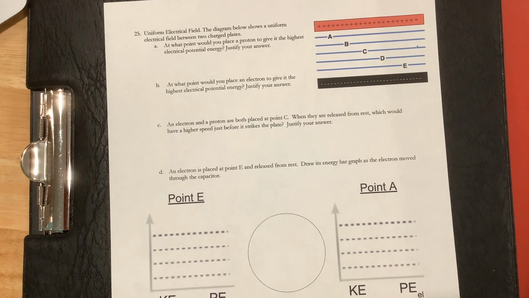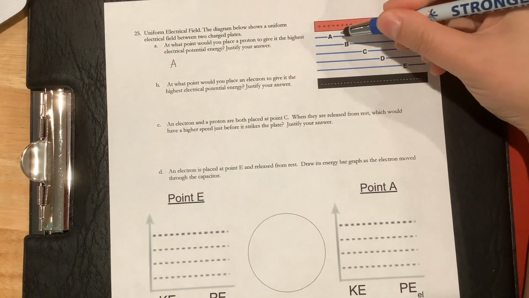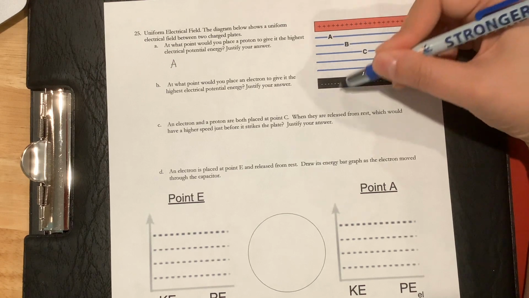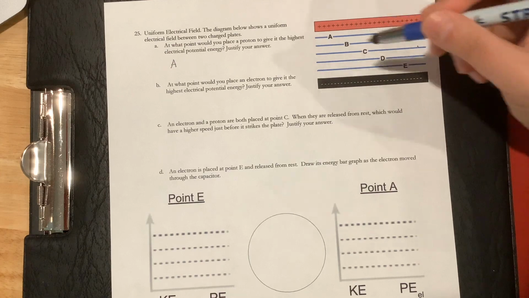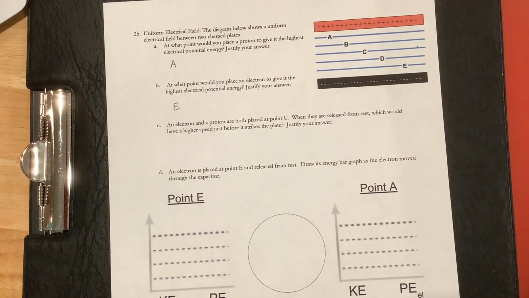So if I do that question here, a proton would have the highest potential energy at A because that's where it's most repelled. A proton placed at A would really want to move away from that positive charge. An electron would be most repelled at E. It doesn't want to be near that negative plate that it is so near.